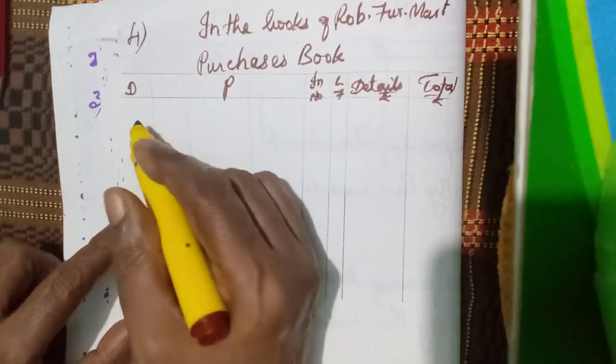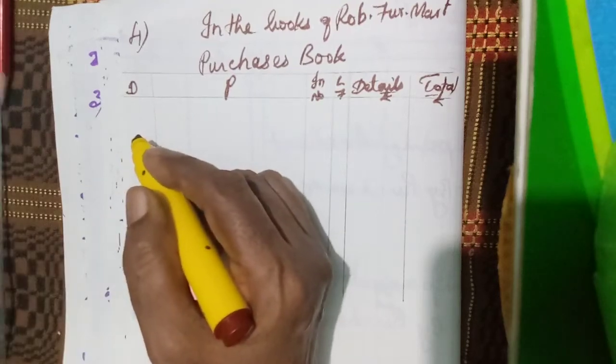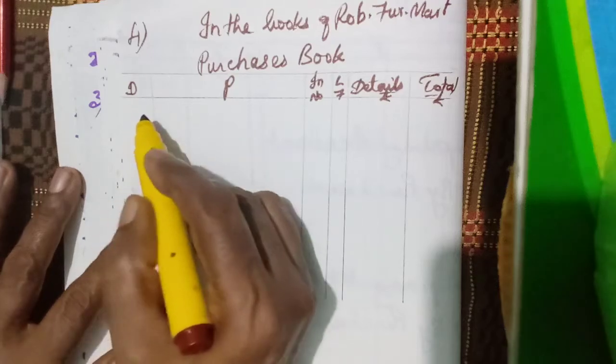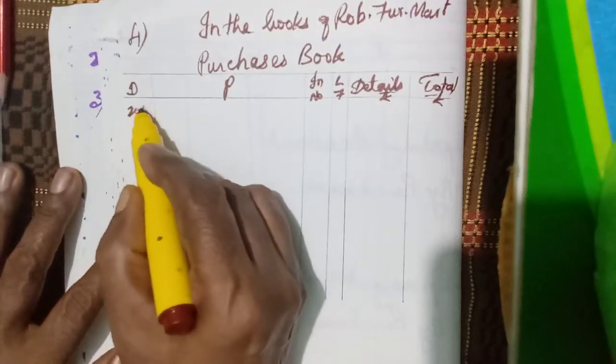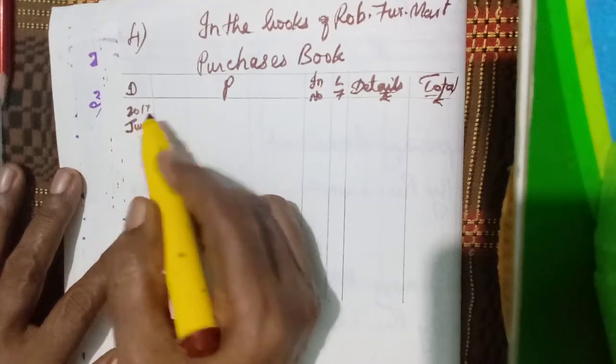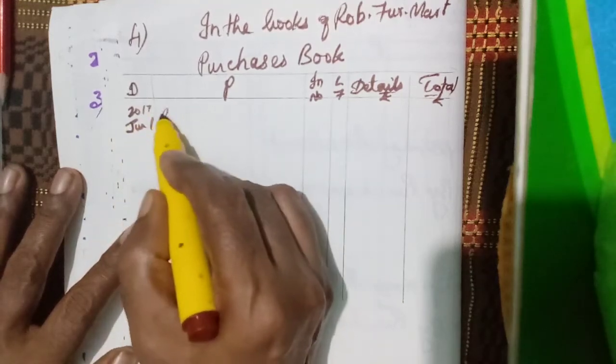Now first one, purchased from Balu Traders. So write the date, 2017 June 1, Balu Traders.